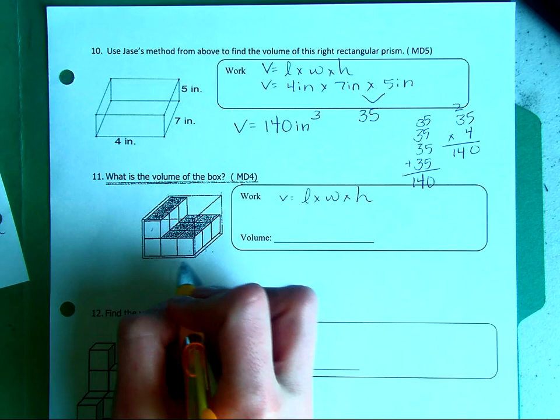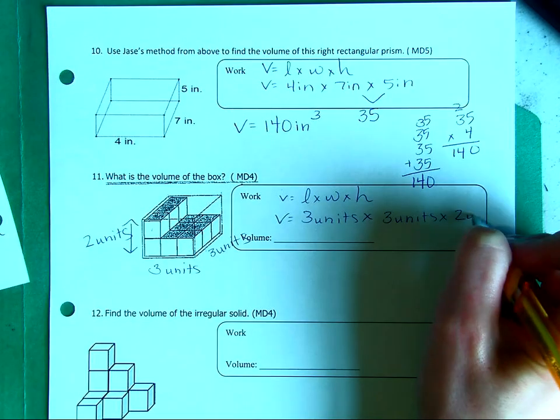So I'm going to plug in my information. 3 units length, 3 units width, 2 units height. So you see, if you write down the formula, it's almost impossible to get these wrong. 3 times 3 is 9, and then 9 by 2 is 18 units cubed.